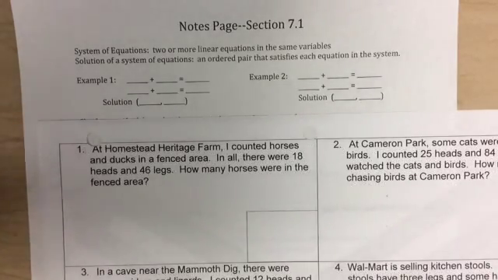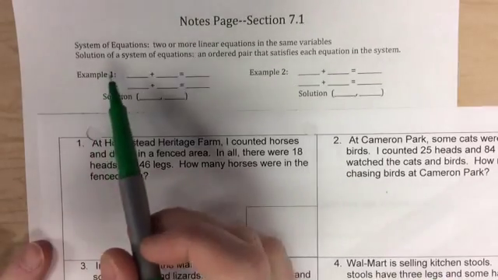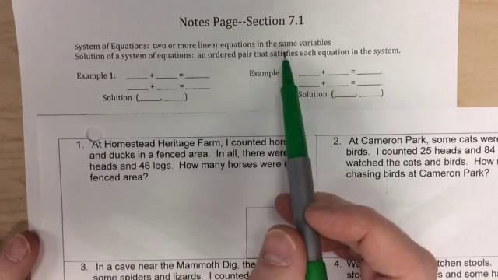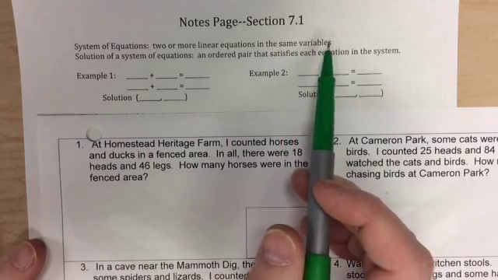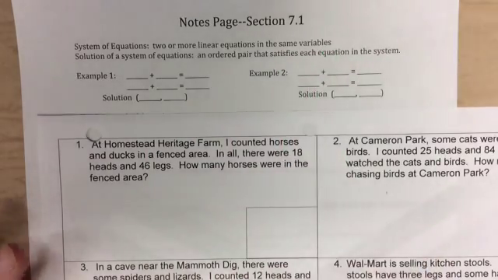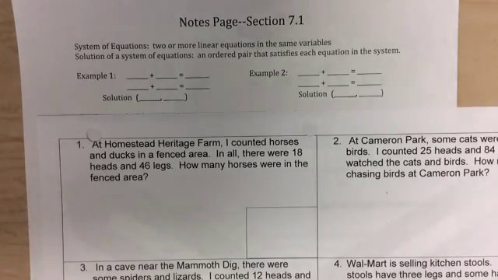And just to recap, a system of equations, as it says here on the notes page, is two or more linear equations in the same variables. That would be two or more linear equations perhaps on the same graph. And the solution to a system of equations, which is very important for you to know, is an ordered pair that satisfies each equation in the system. So we're looking for one ordered pair that will satisfy every equation that's in the system.